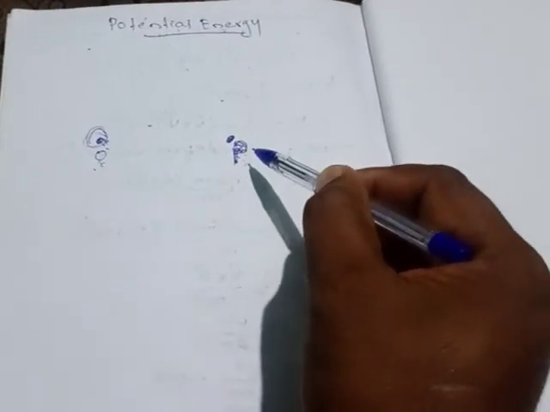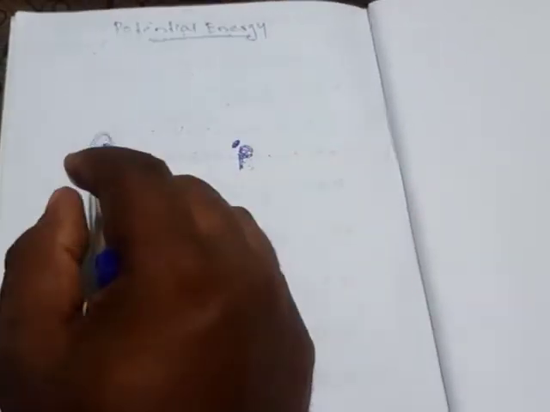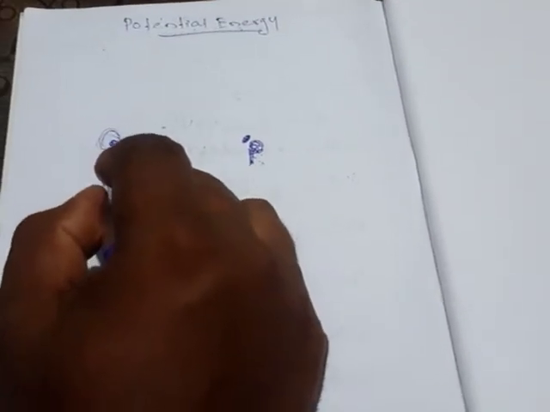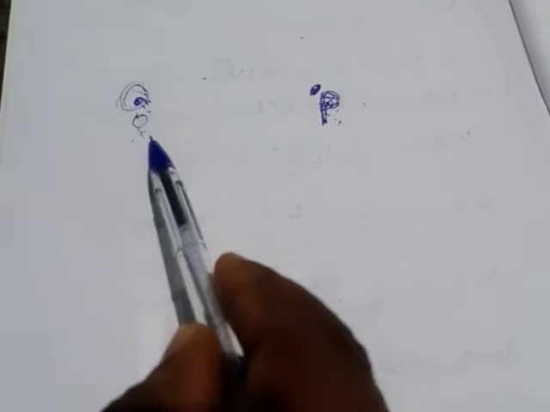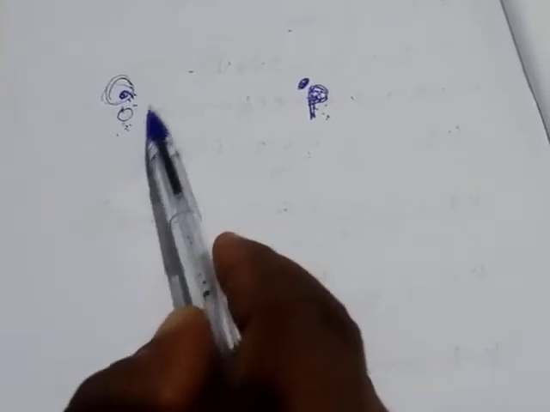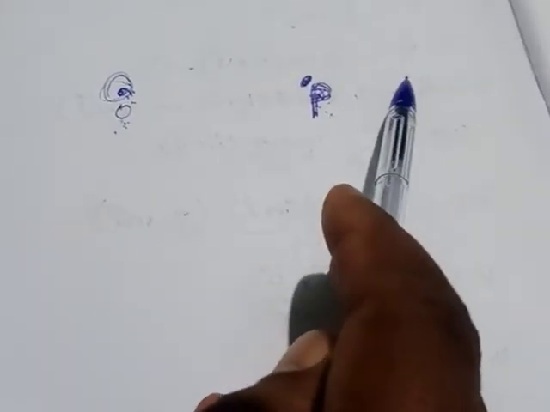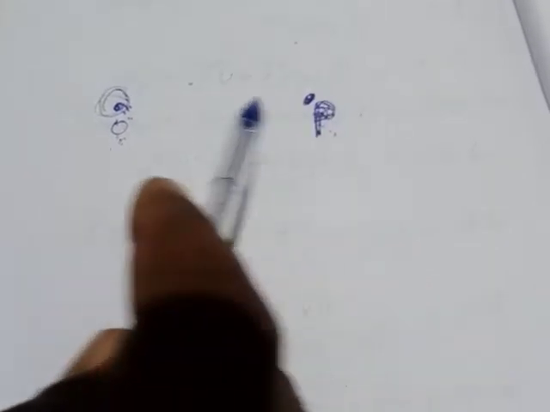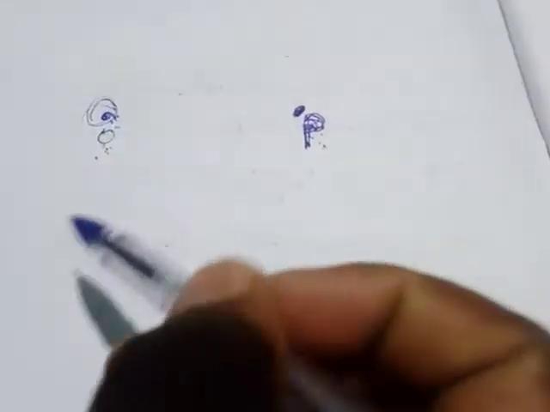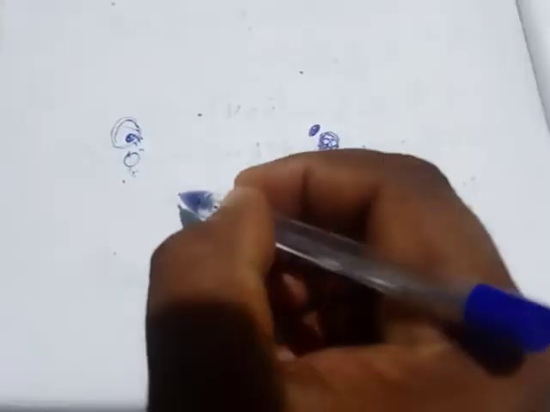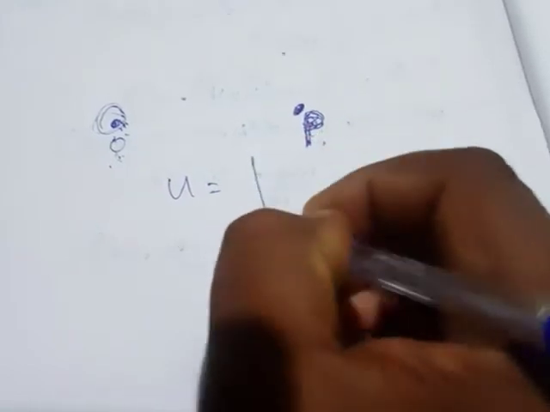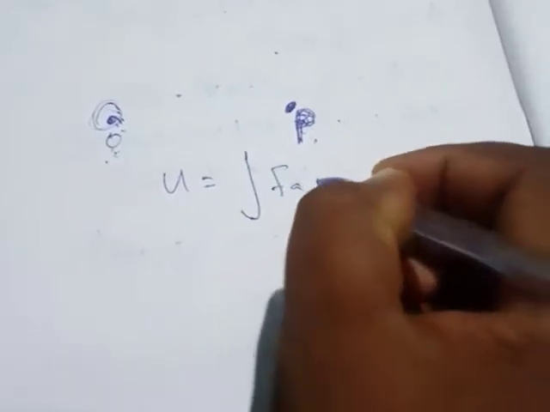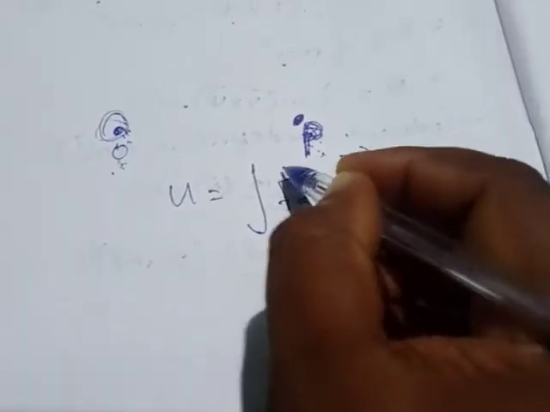That is what we can call potential energy. And at the initial position, the potential energy will be 0. So we can write the derivation: U is equal to the integral of Fa dot dr.